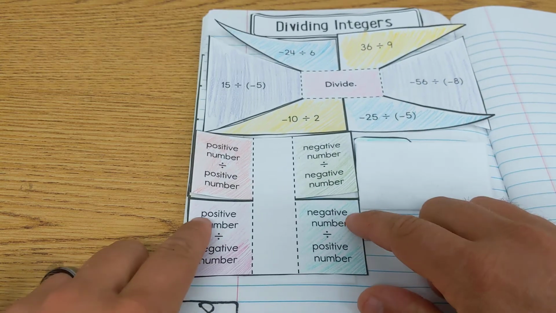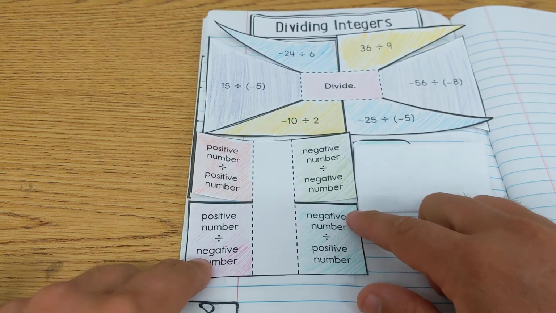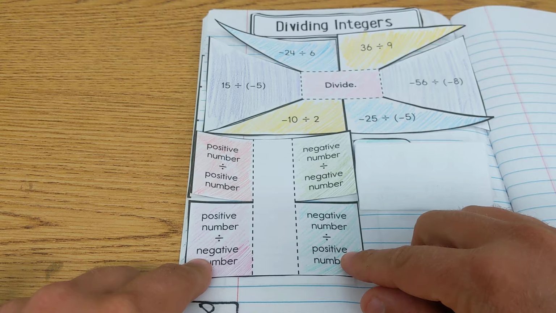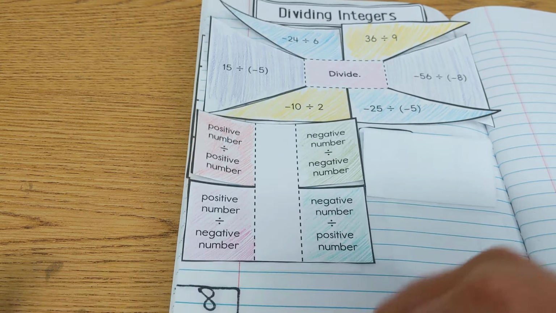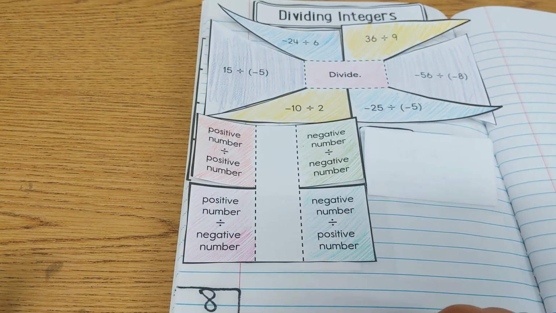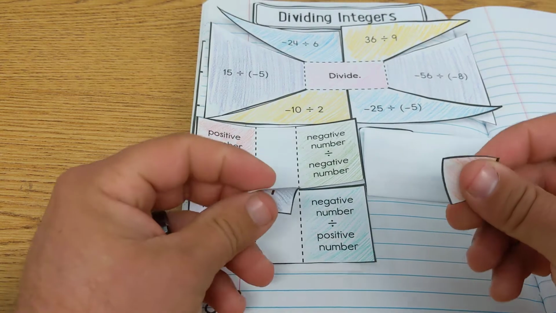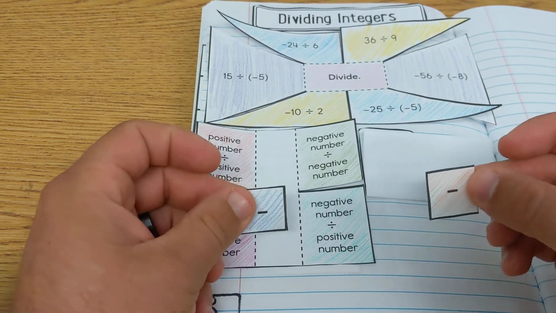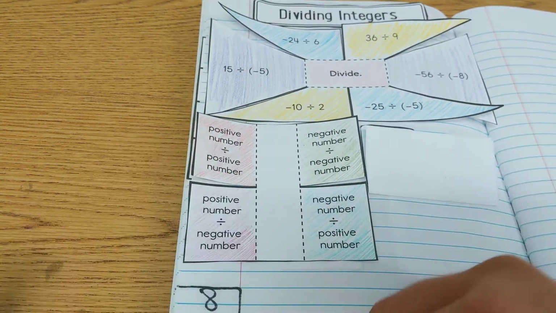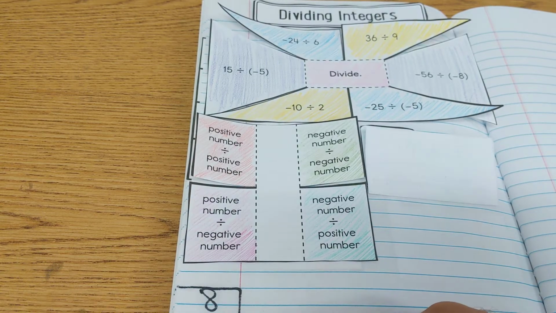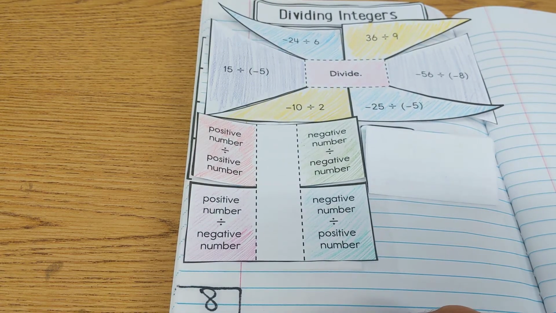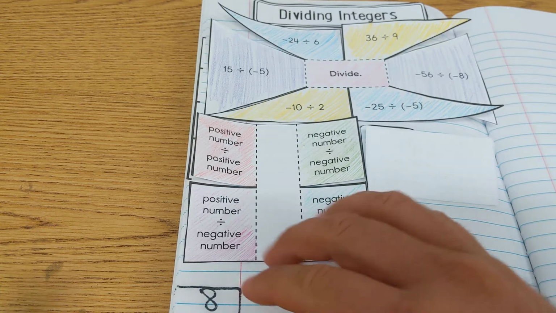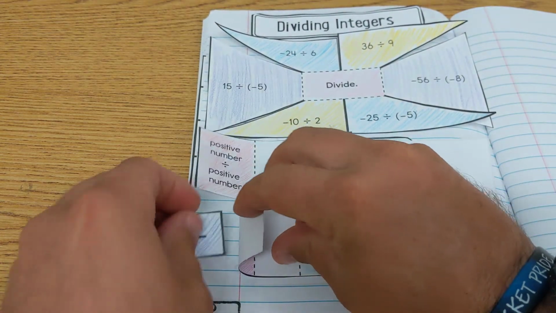All right, so that means that if I have a positive and negative, or negative and a positive, that my quotients are going to be what? If they have different signs, negative. All right, so let me place these two in. There's one negative.